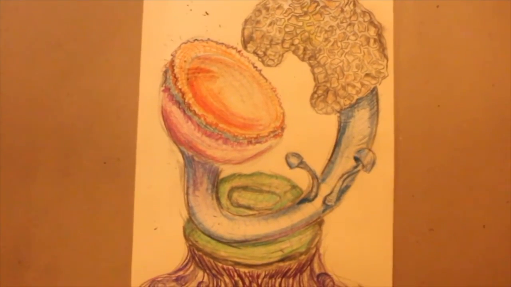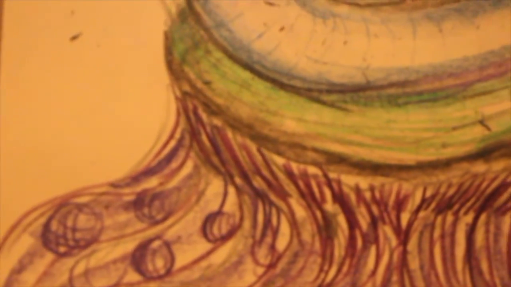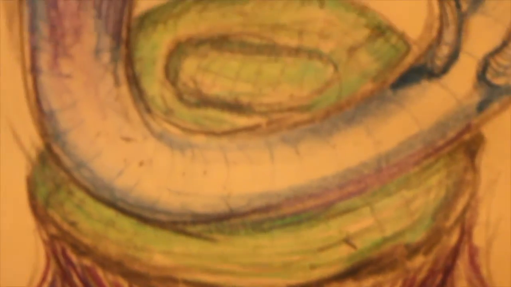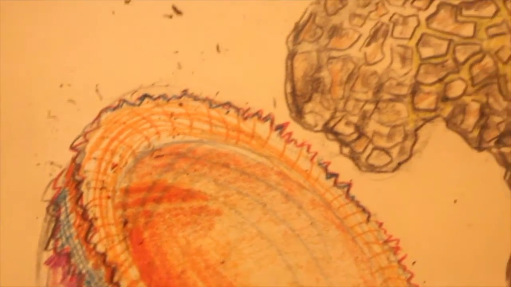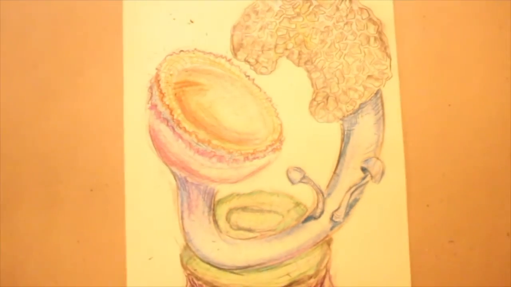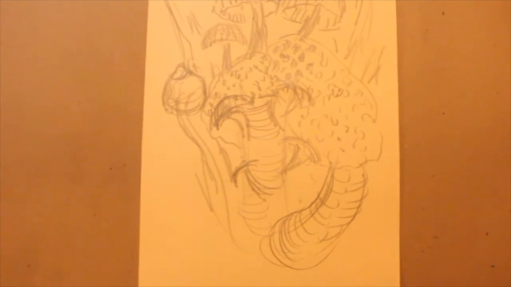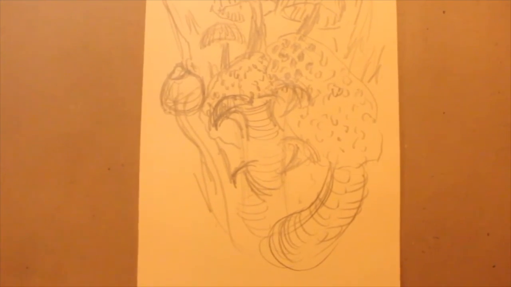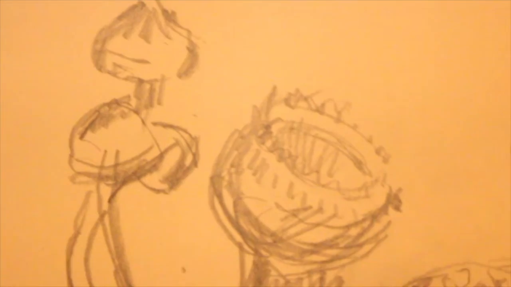So here's a completed drawing, and you can see the detail that I've built into it with all this texture and light and shadow and contour. And here you can see the various forms that I began with to kind of come up with ideas. There you go.